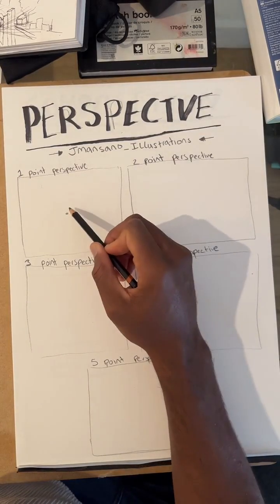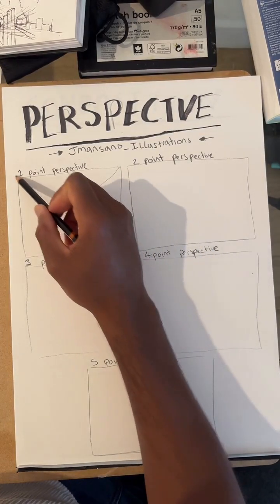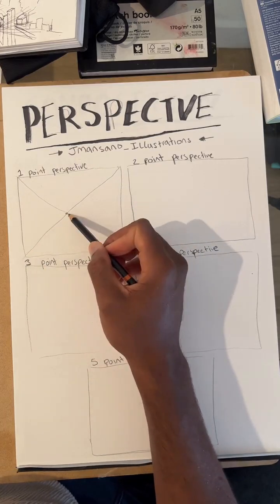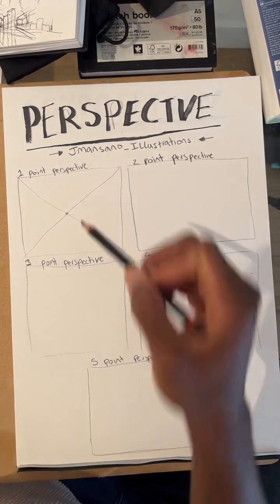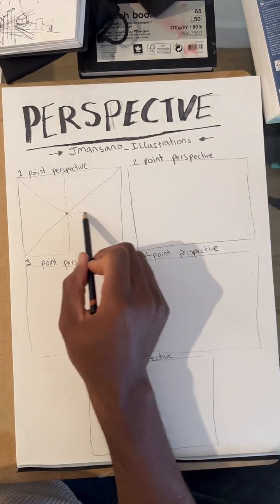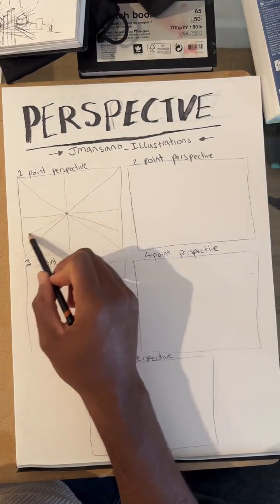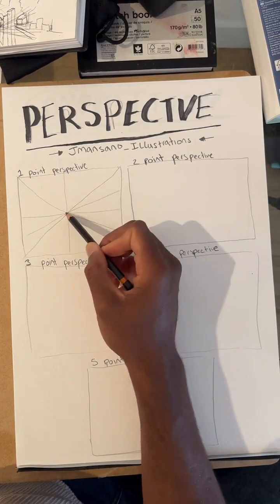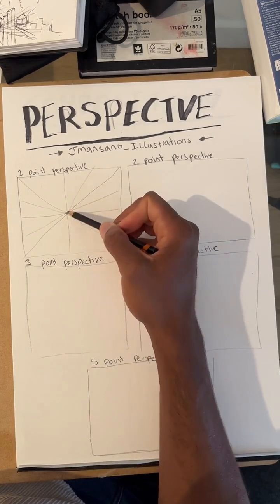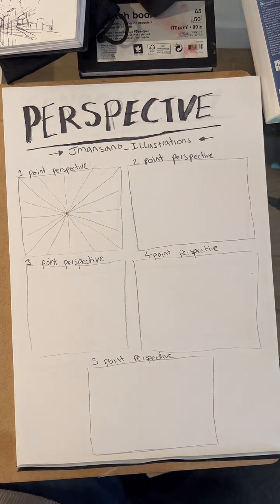Then we're going to draw the lines going outwards from the center point to the corners of our box we've drawn here. All the lines are going out from this center point. It's kind of like a spider's web.